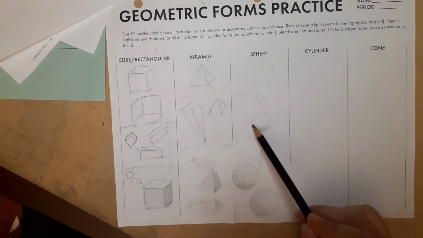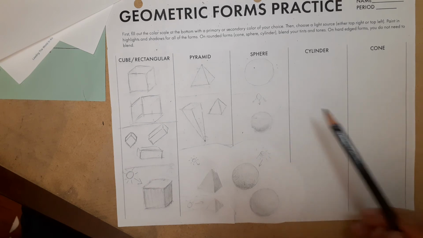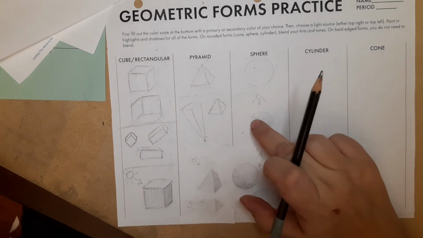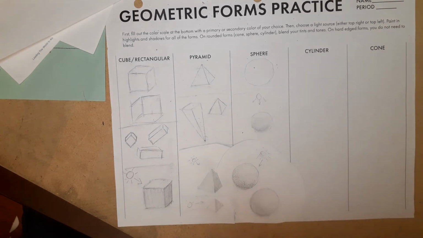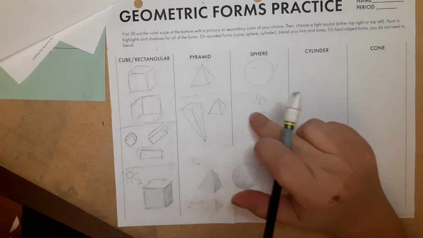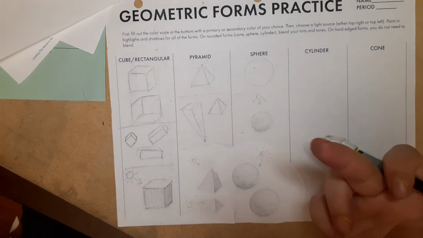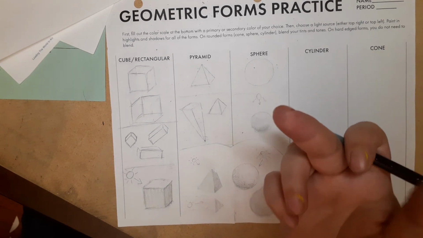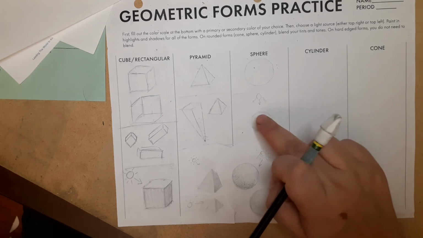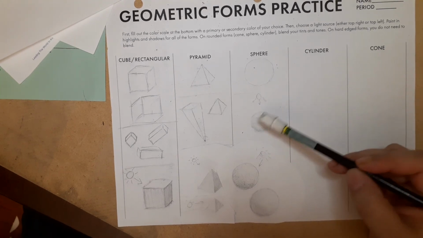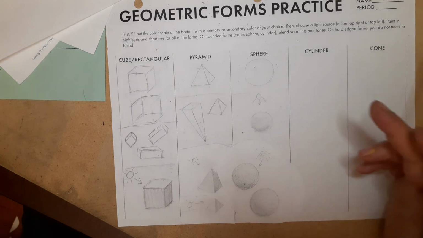One thing I'll see people do sometimes is use their finger to smudge, which you can do, and it can make it look a little more realistic. But I personally don't like it because the tip of the finger is so blunt and so big that you don't have a lot of control, and sometimes it can end up blurring everything together to be the same value.